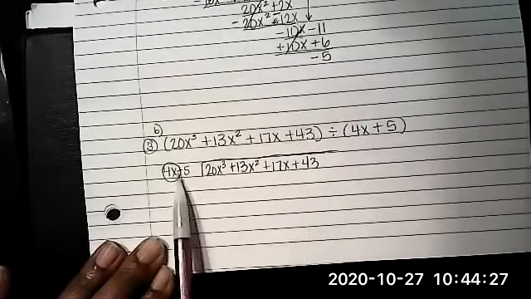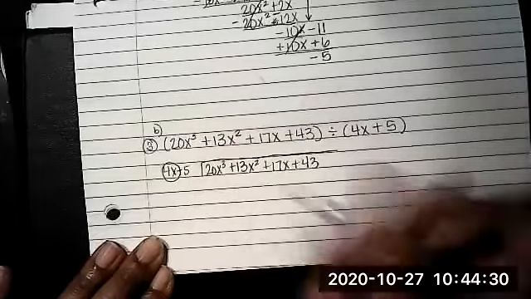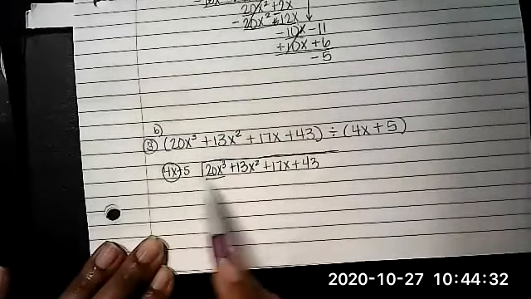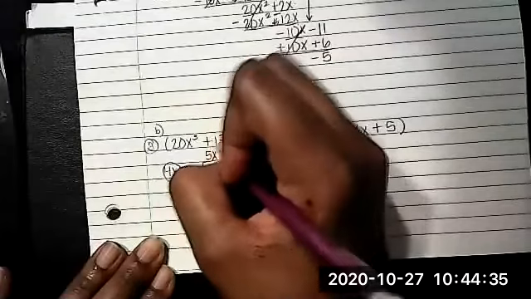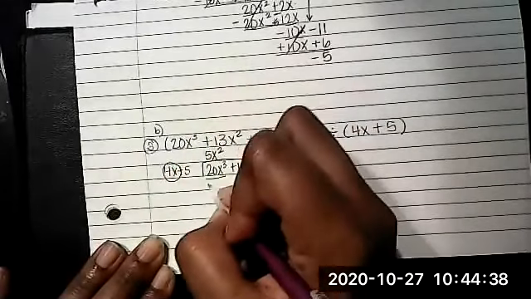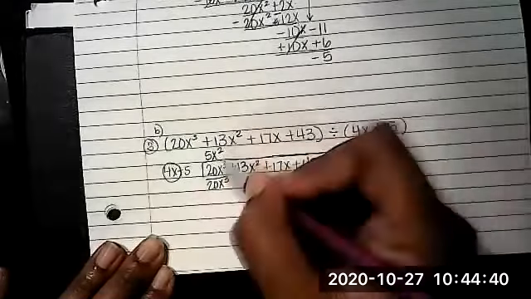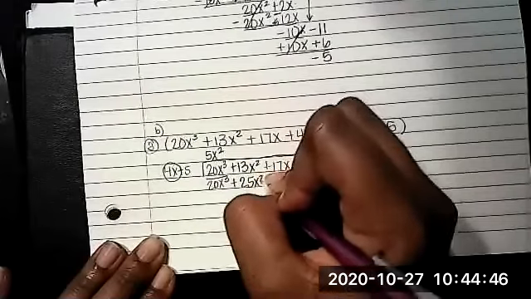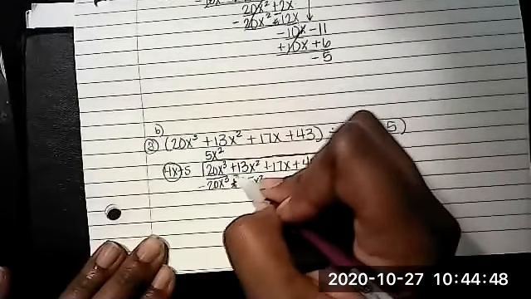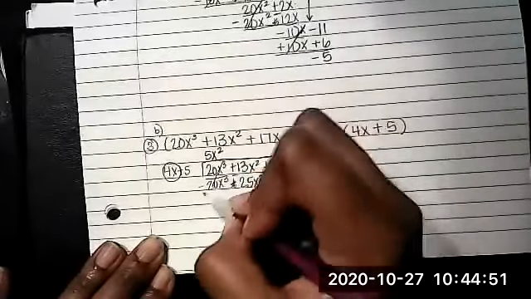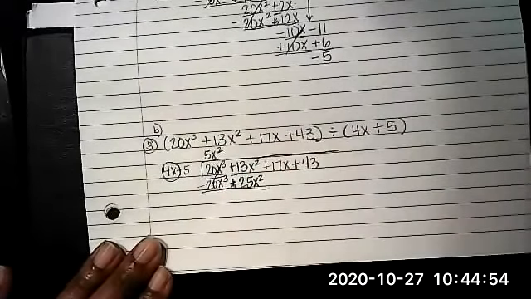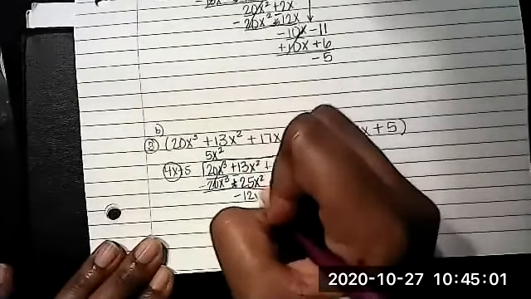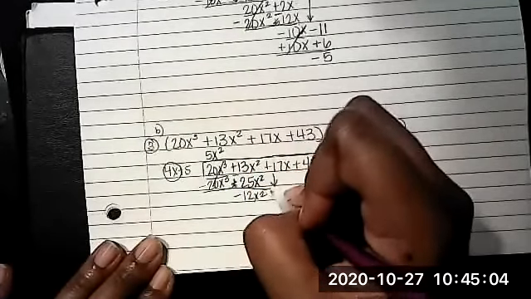Okay, so of course you're looking at this here. What do you have to multiply 4x by to get 20x cubed? It looks like 5x squared. 5x squared times 4x is 20x cubed. Okay, and 5x squared times positive 5 is positive 25x squared. Okay, change the sign, of course. Okay, that cancels out, and this becomes 13 minus 25, 13x squared minus 25x squared became negative 12x squared. Don't forget to bring down that plus 17x.